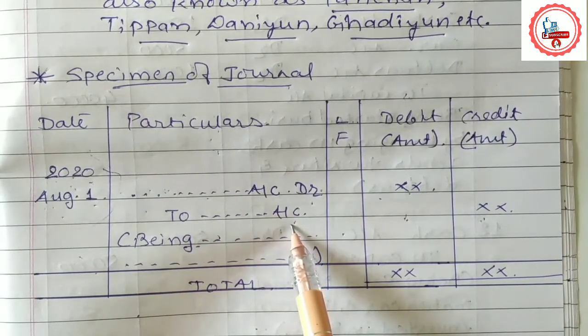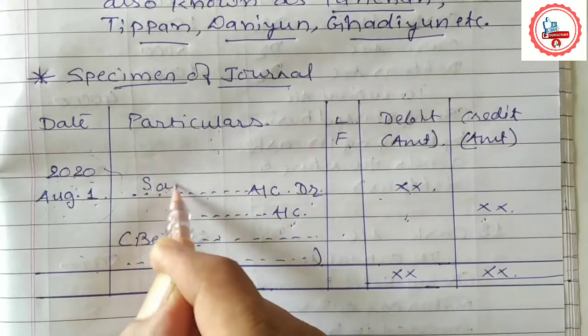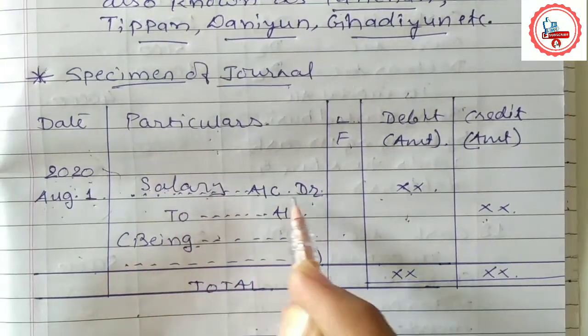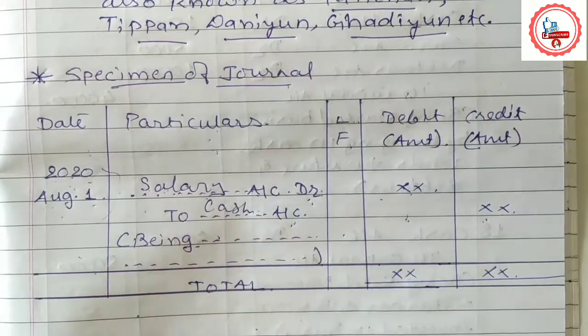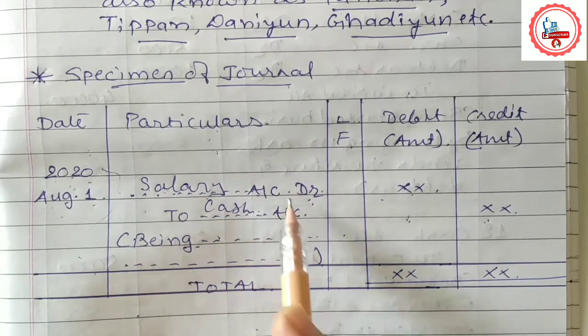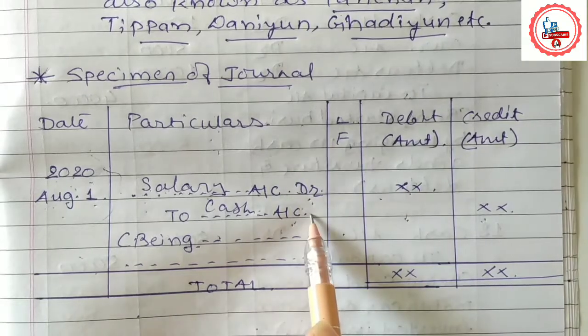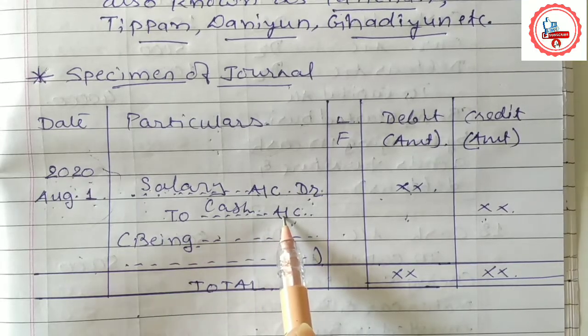So how to record this in the form of a journal? It should be recorded as salary account debit to cash account. This would be your journal entry. You are supposed to record Dr at the end of the first line. After leaving a little space, write to cash account.